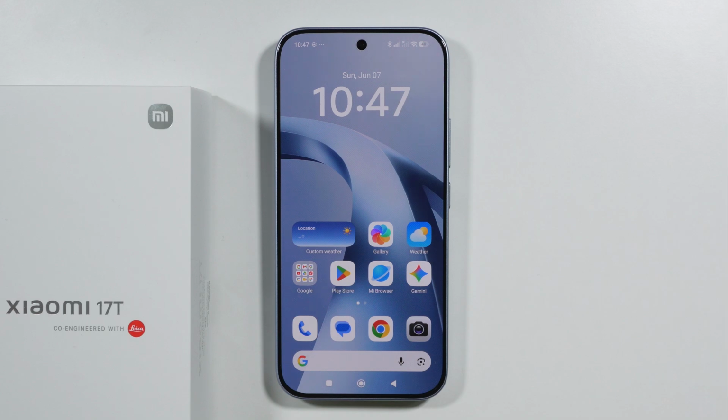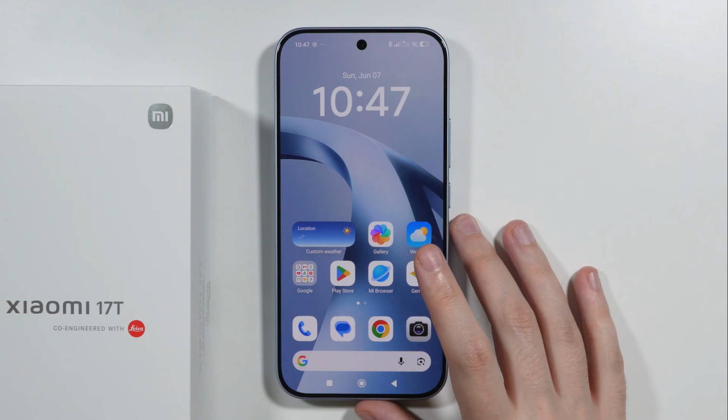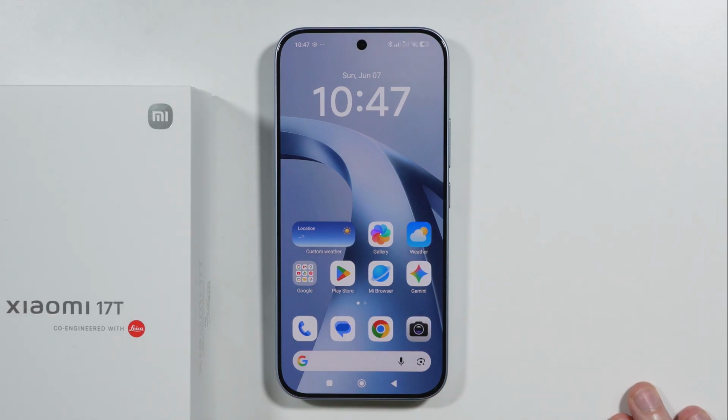If you are wondering if we have AI features on the Xiaomi 17T, then the answer is yes. We do have a couple of different AI features available on this phone. We have a bunch of Xiaomi features and also some of these basic Google AI features that are available on pretty much every smartphone, such as Circle to Search or Gemini.